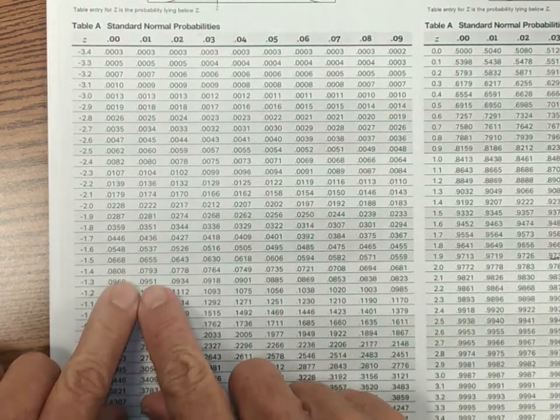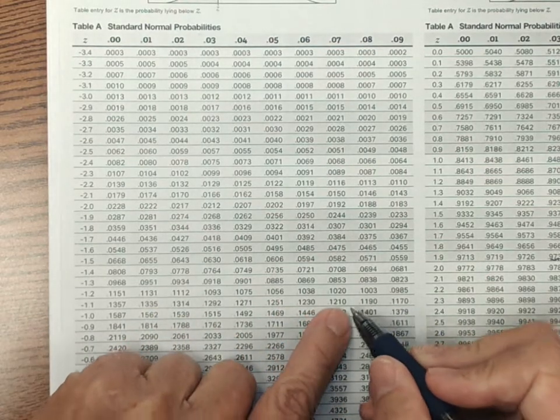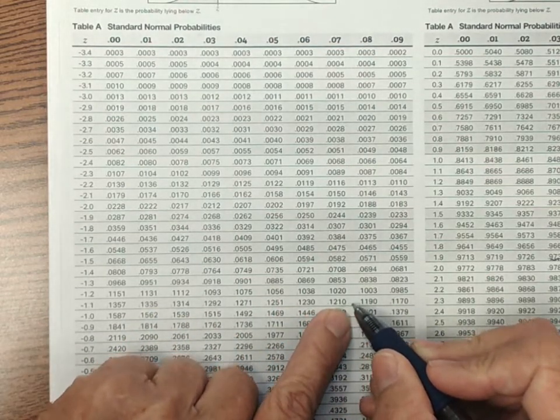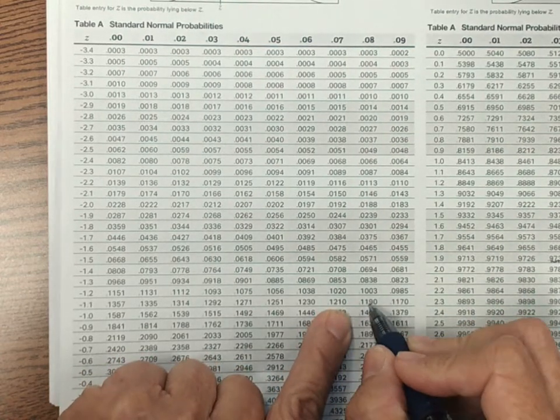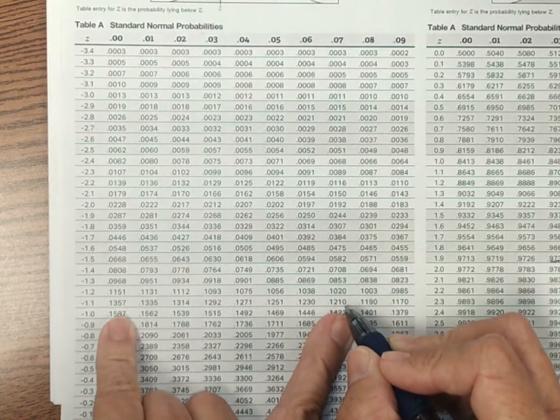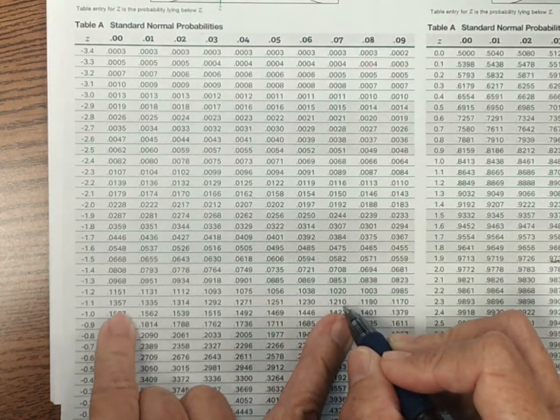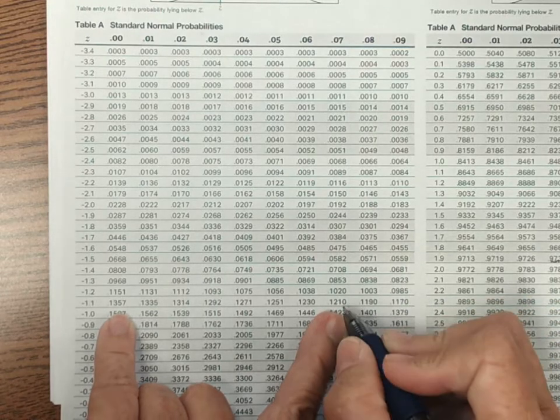And as I'm coming here, let's see, here we go. We're getting closer. I see a 0.1210 and a 0.1190. Well, when it's right between them, you just have to take one or the other. And there's no set reason why you would take one versus the other. So I'm just going to go to 0.1210.